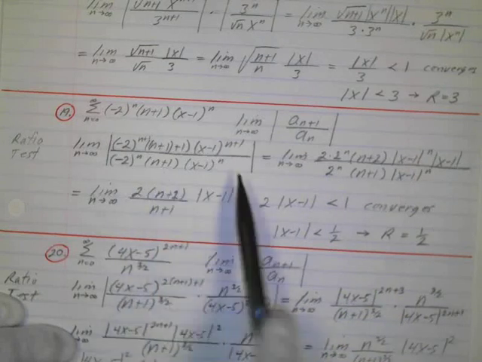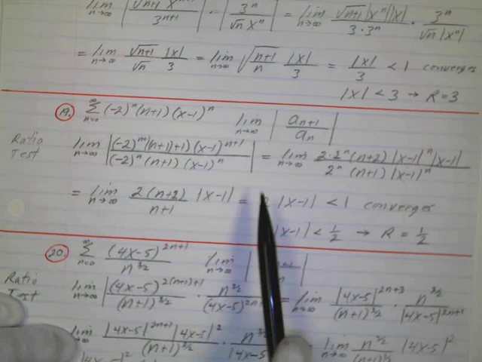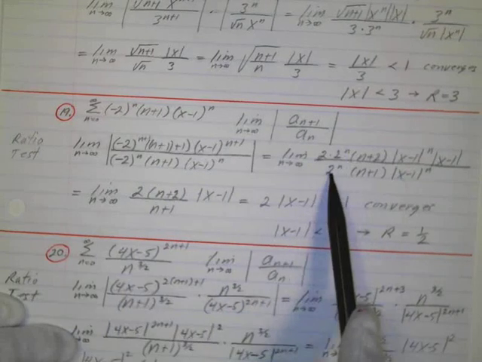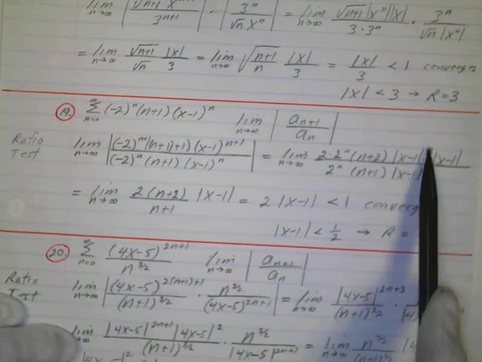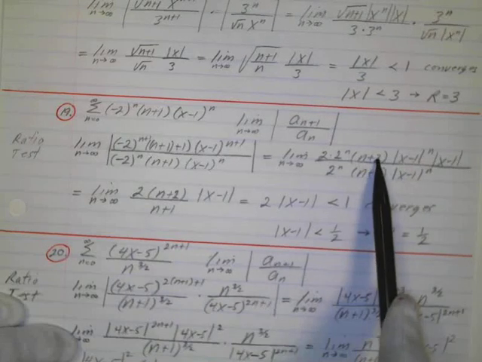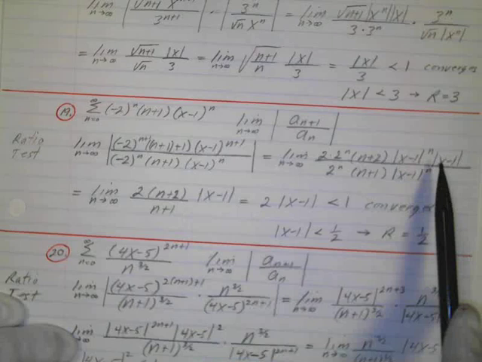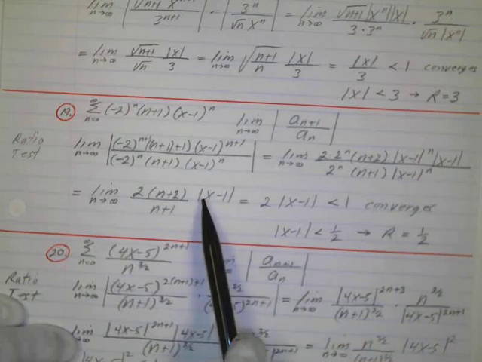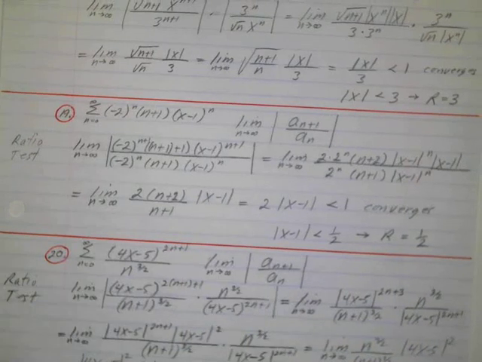Here's the bottom, basically in the same form. I just broke it up, got rid of some of the absolute values, and you can see how those 2 to the n's cancel, and how these x minus 1 to the n's cancel. So I end up with 2 times n plus 2 all over n plus 1 times the absolute value of x minus 1.